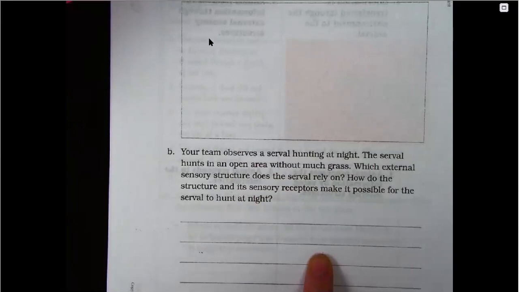Then you need to explain how this cat's external sensory structure is going to change at nighttime to allow it to hunt better, and how that helps them hunt better. I don't know how to say it without giving you the answer. It's worth 4 points.